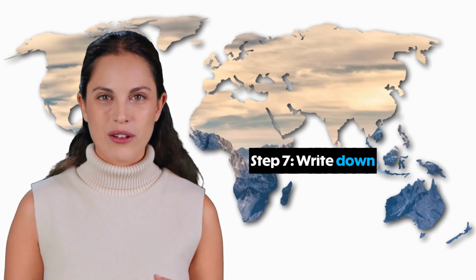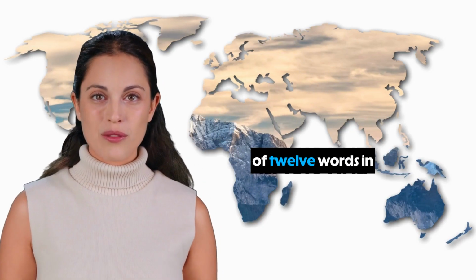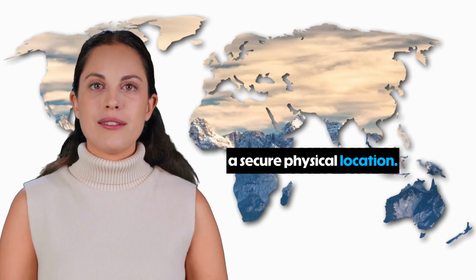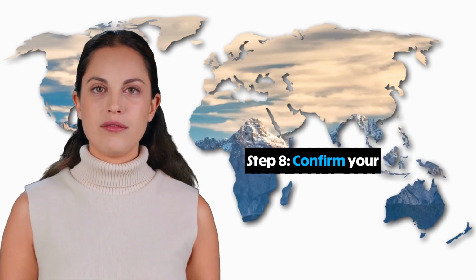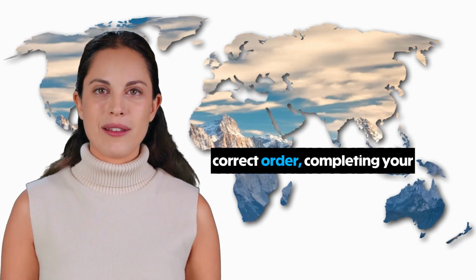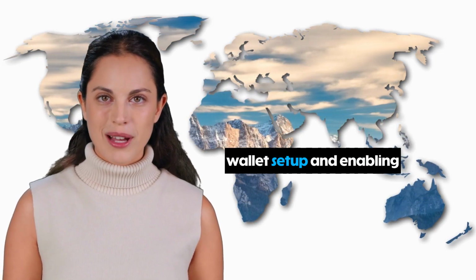Step 7. Write down your secret recovery phrase of 12 words in the exact order shown and store it in a secure physical location. Step 8. Confirm your recovery phrase by selecting the words in the correct order, completing your wallet setup, and enabling you to start using MetaMask.